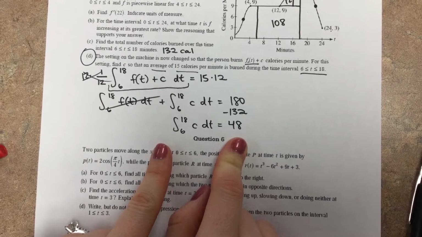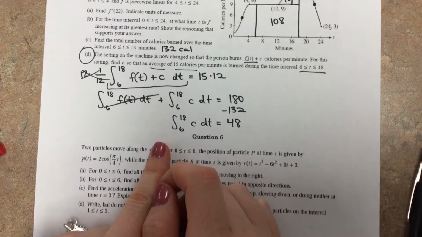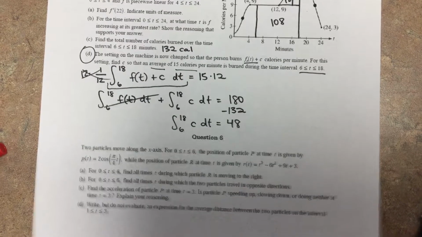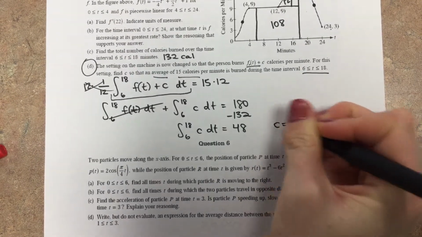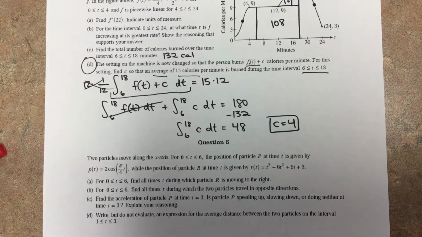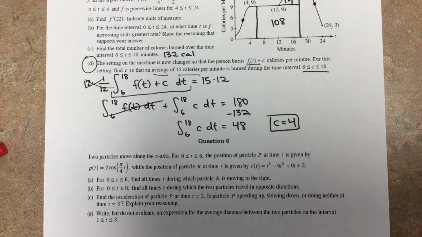Okay, yeah. But we should know. So 4 per minute. That's why I say things like you should be able to just look at it and tell me. We should. I just can't right now. Okay, so C is 4. So whatever setting was adjusted, it means that they burned, on average, 4 more calories per minute. So that's what we're looking for, that value of C.